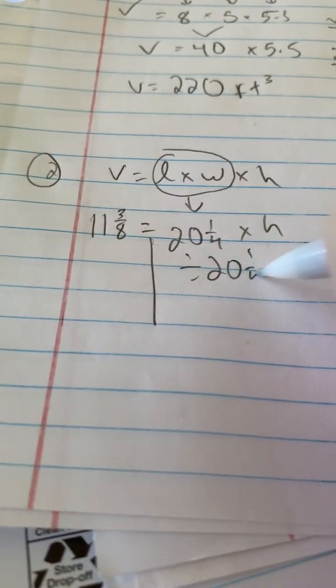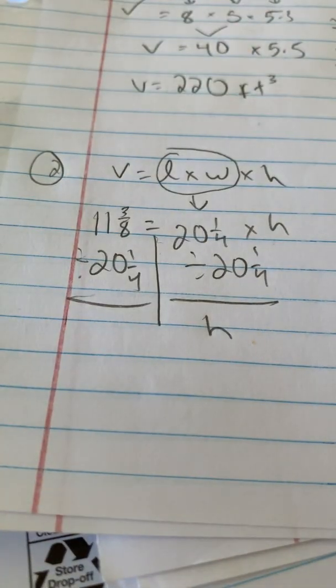To solve this, I draw my line and divide by 20 1/4. I'm left with h. On this side, I also need to divide by 20 1/4 to see what I get. Now I'm going to rewrite this problem over here so that I can solve it: 11 3/8 divided by 20 1/4.